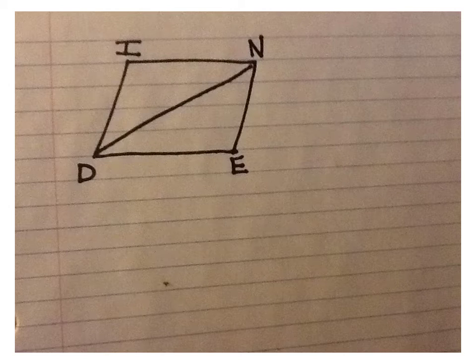Based on the properties of a rhombus, we know that angle I and angle E are congruent because the opposite angles of a rhombus are congruent. So we also know that angle D and angle N are congruent as well. We also know that all of the sides are congruent because it is a rhombus. We also know that line segment DN is congruent to line segment DN because it is the same line segment. Now I will mark the given information.